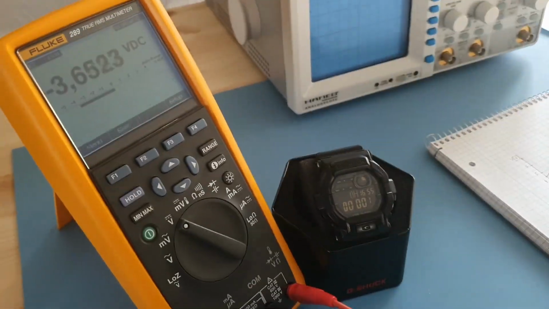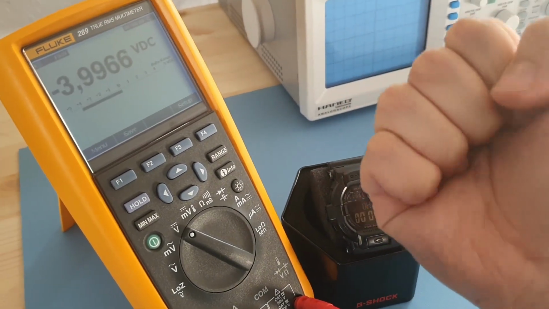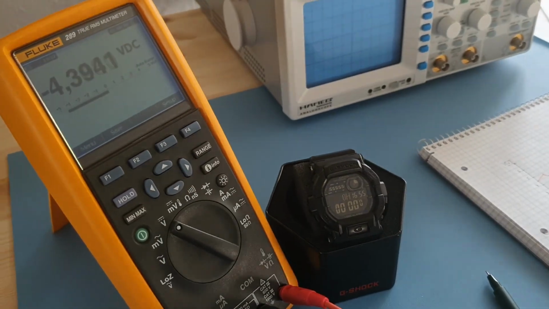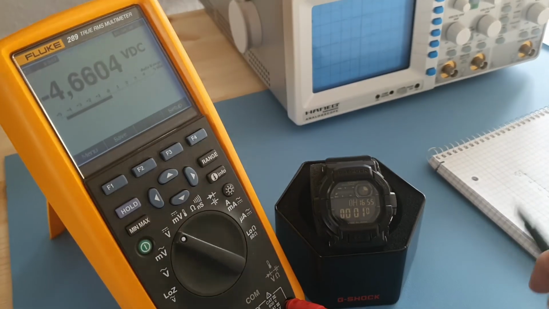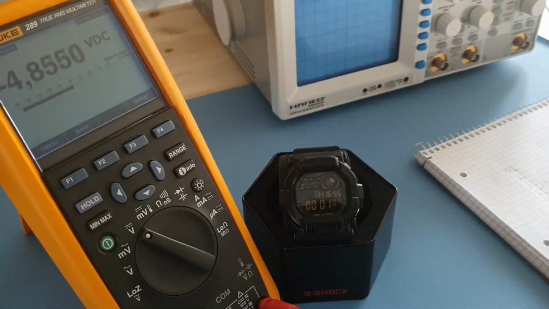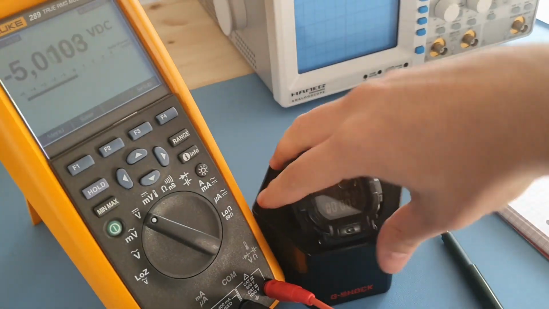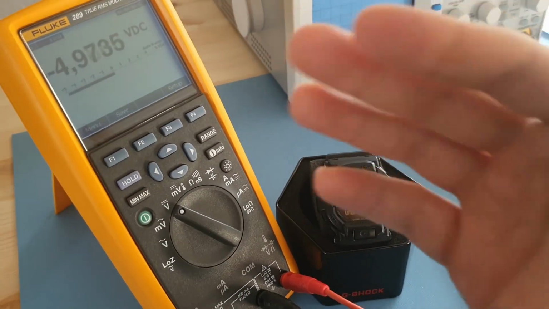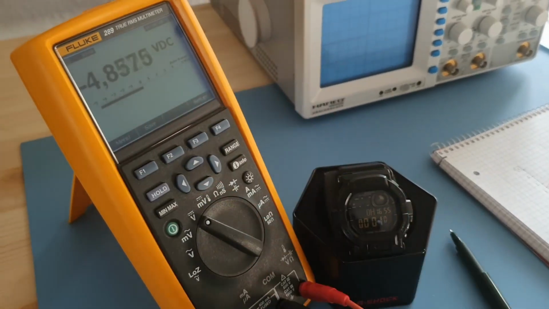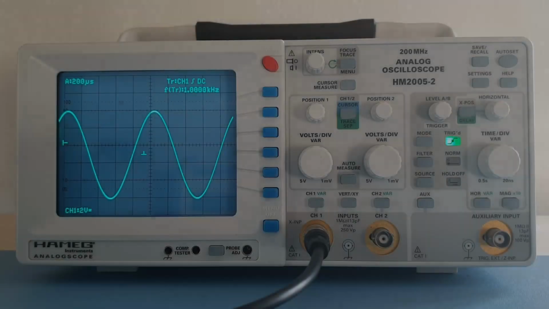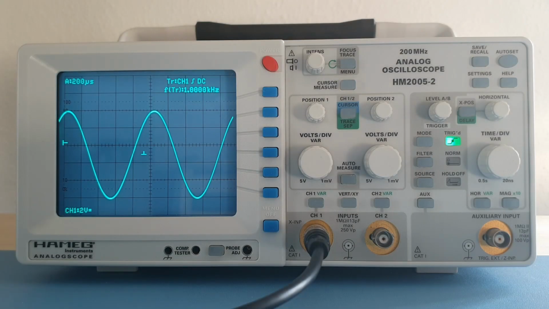Let's reduce it to 1 second, and let's try to take measurements every second. Sadly, it seems that it's too fast for me, I cannot do it. Luckily we have this instrument here, this is the oscilloscope.